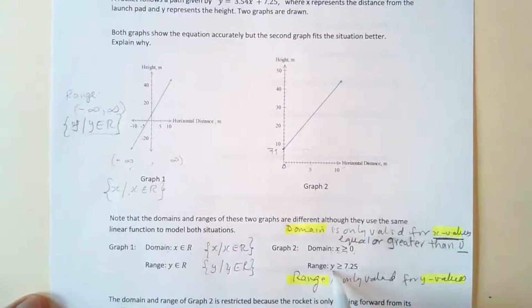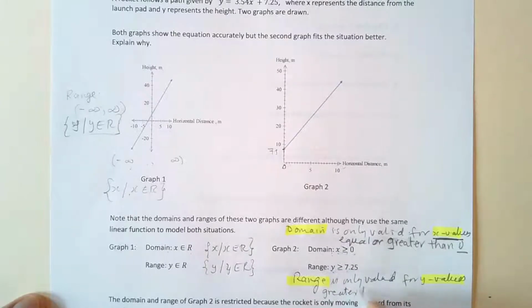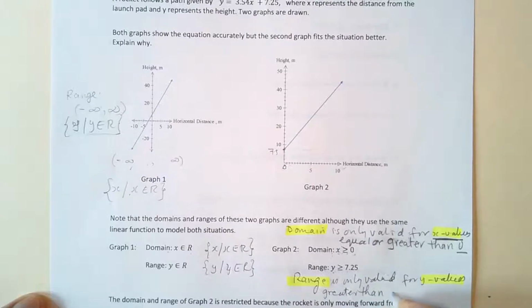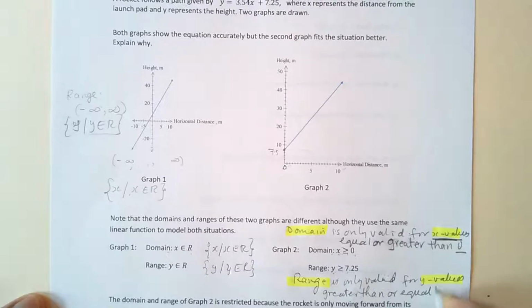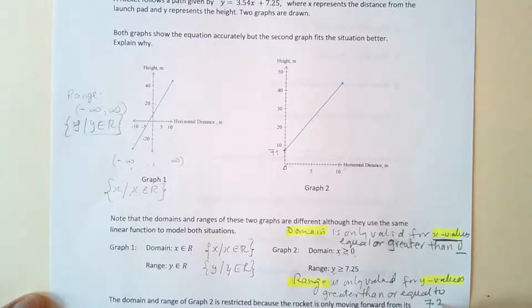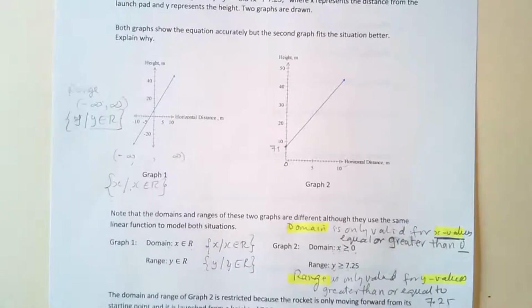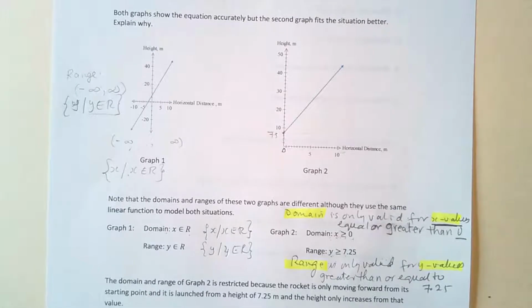So this means where y is greater than or equal to 7.25. So that's your domain and range. So that's your restriction. Okay, so be careful about that.